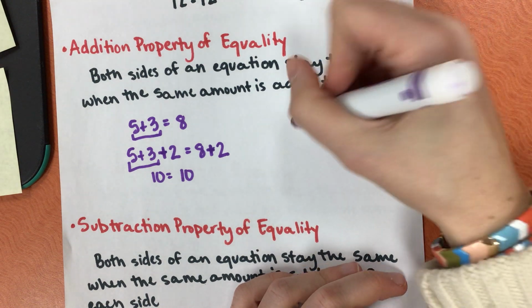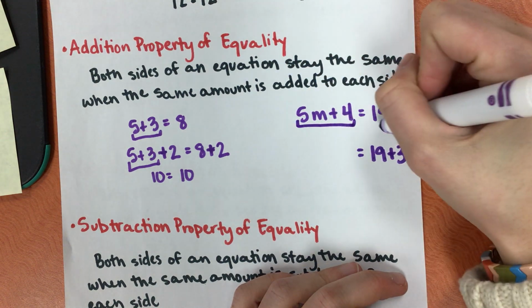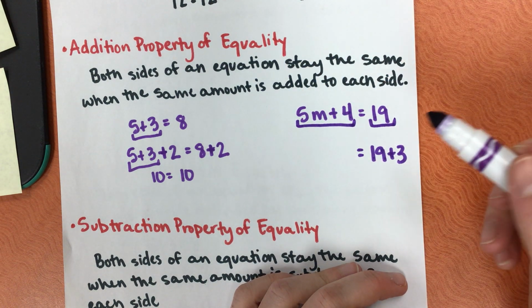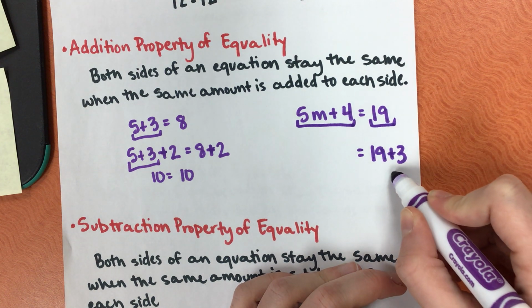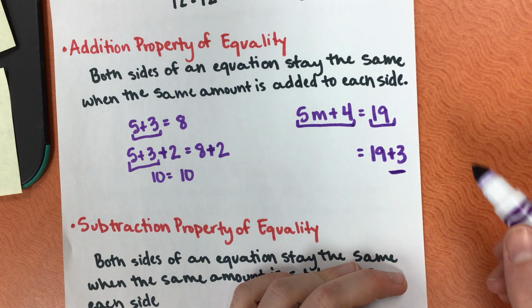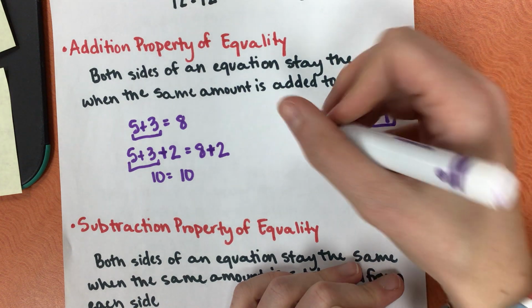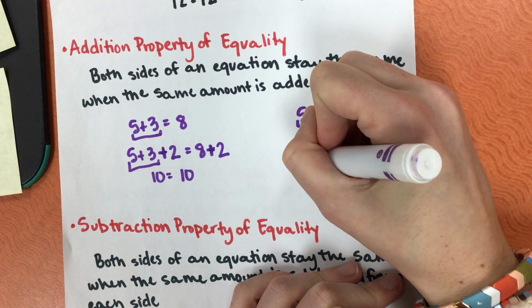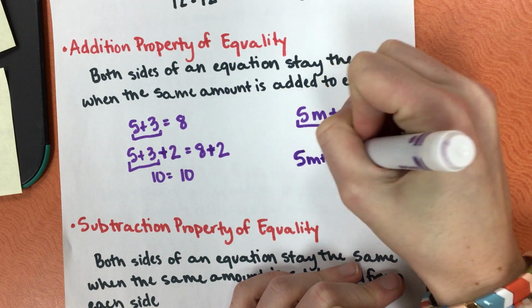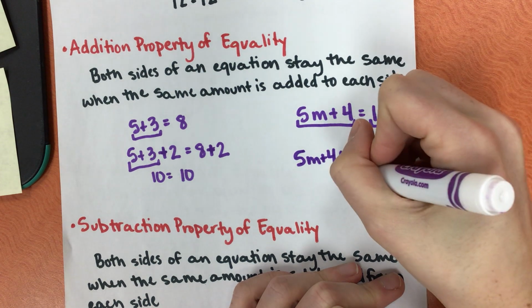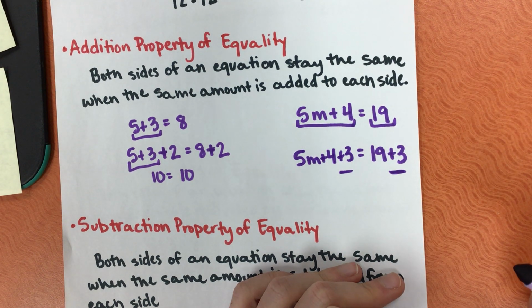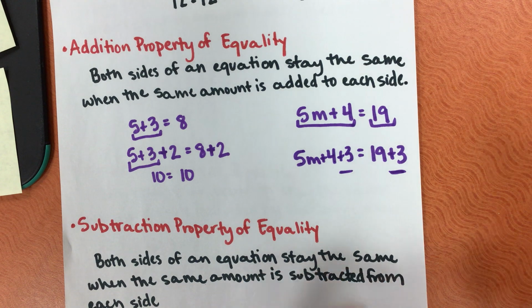This part tells me 5m plus 4 is equal to 19. So now all of a sudden, if I add this plus 3 on this side, in order to make the left side of my equation true, then I also have to add 3 to the left side so that my equations will be equal to each other.